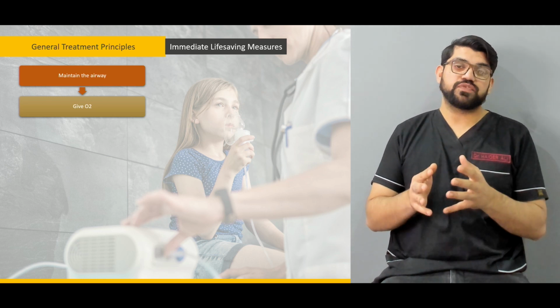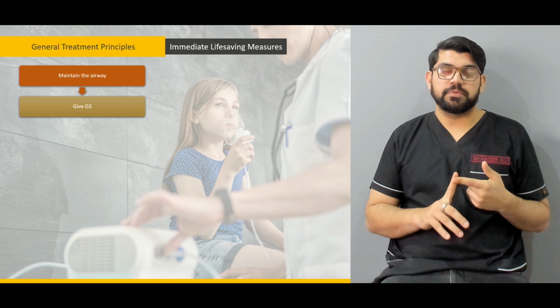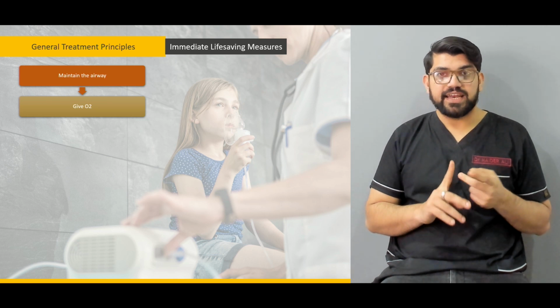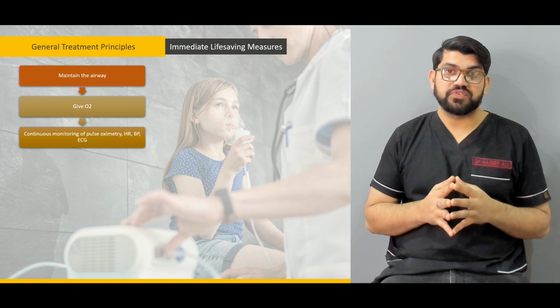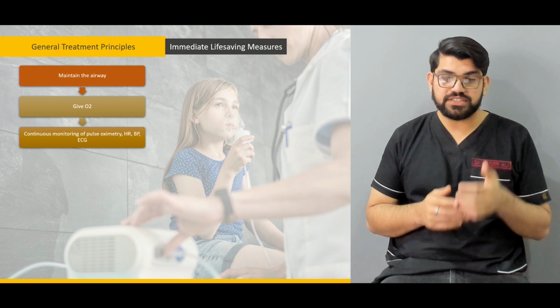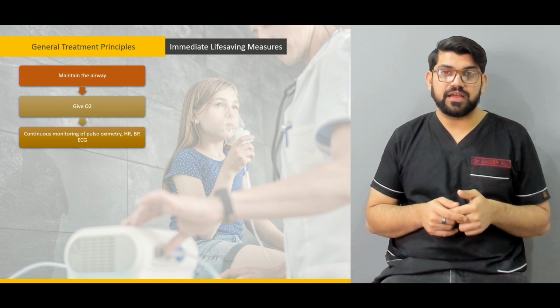What are the modes of oxygen that could be given? That's another thing to be talked about. But for now, the immediate and general treatment principle: the airway should be maintained. Next, give this patient oxygen. Continuous monitoring of pulse oximetry, heart rate, blood pressure, and EKG. It is important to measure the patient's pulse oximetry because it gives you a sudden and appropriate reading.